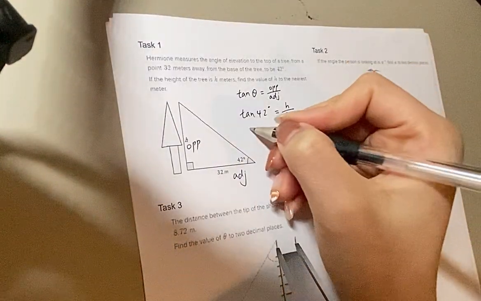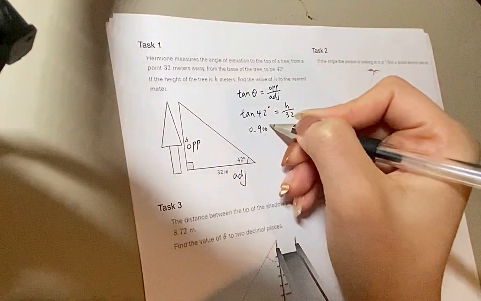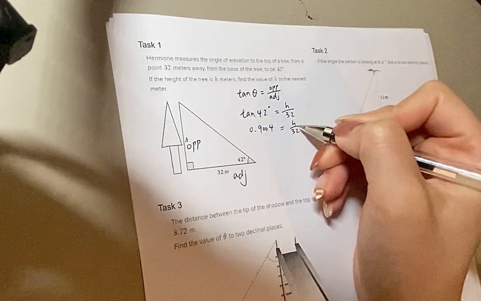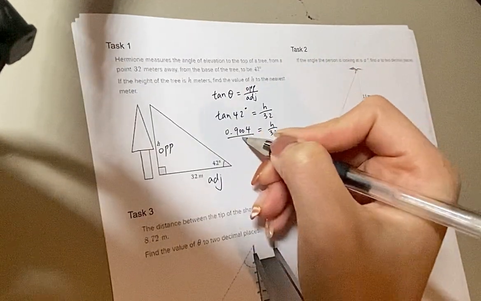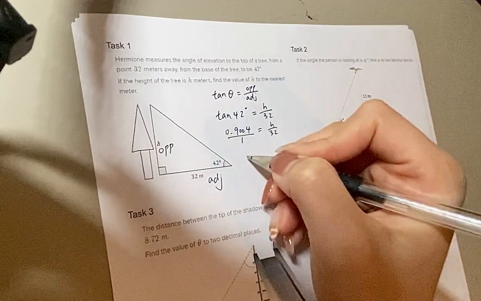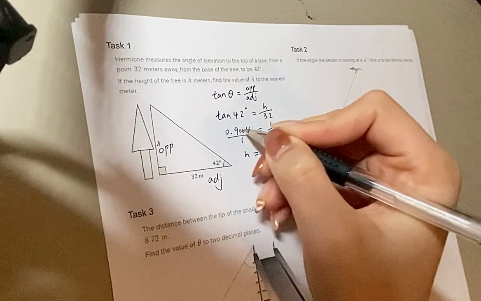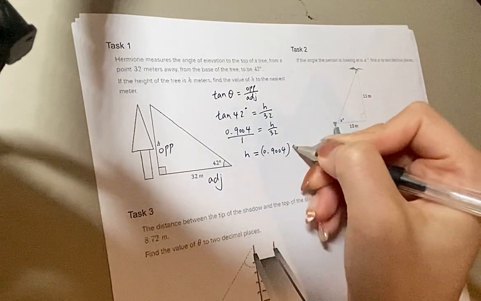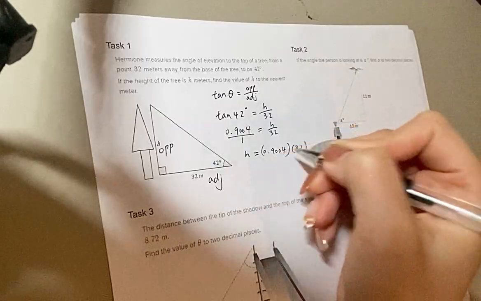0.9004. Okay, 0.9004 equals h over 32. So we want to find h. So we would write over 1 down here, and we would cross multiply. So 1 times h equals h equals 0.9004 times 32. And this is h.